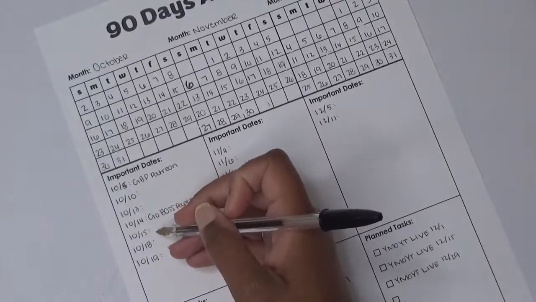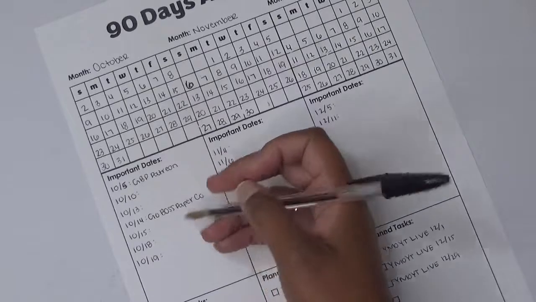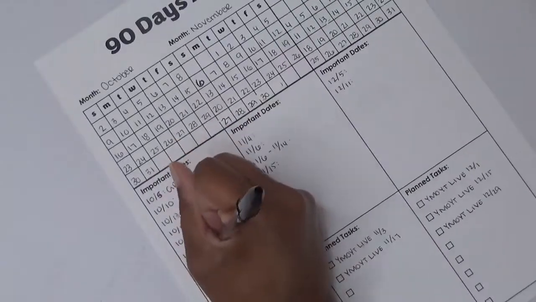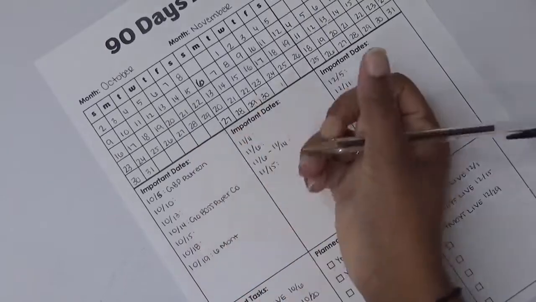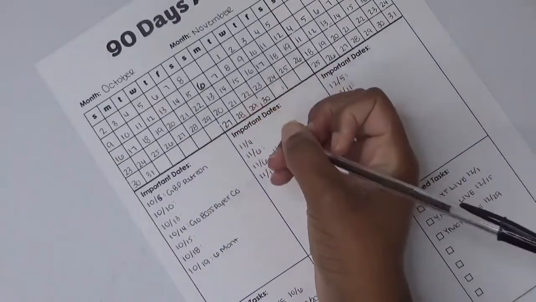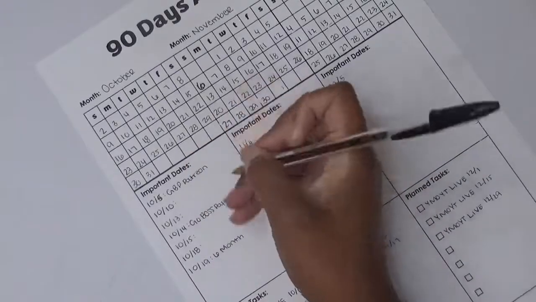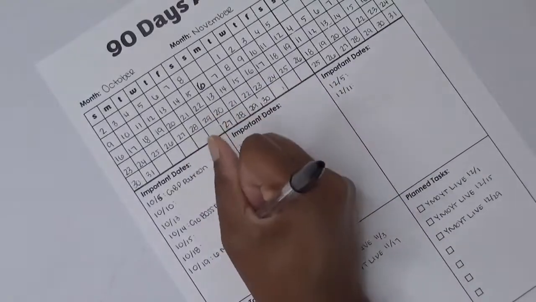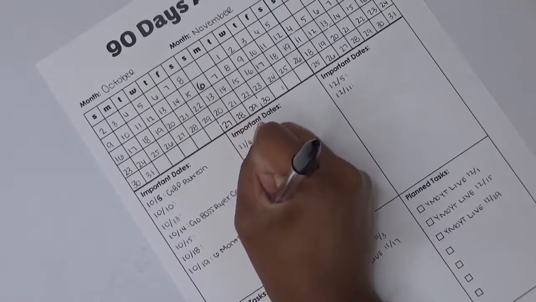The next one that I will put on here is the 19th, and this is when the 6-month transformation planner, a dated version for 2023 for the first half of the year, becomes available, on October 19th. So I'm putting that here as well.